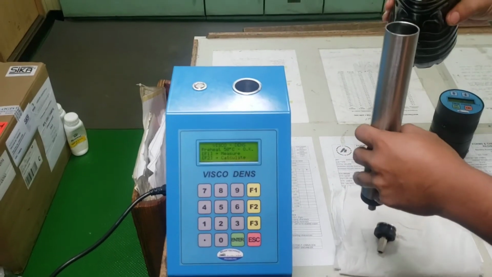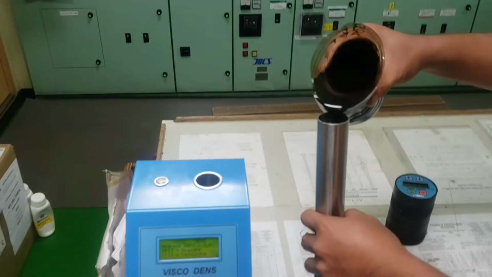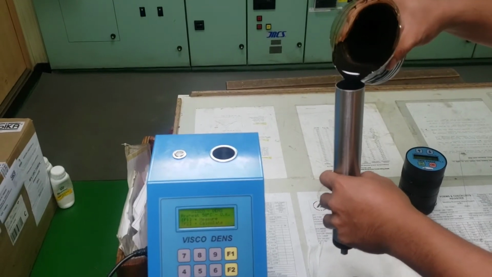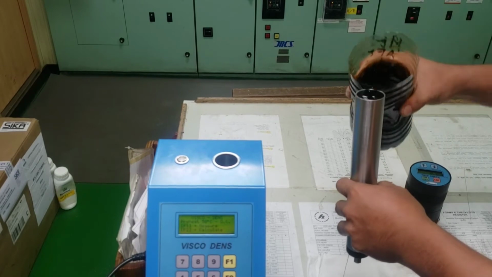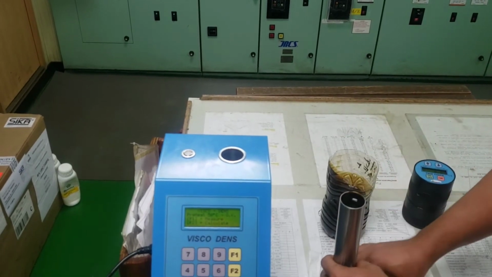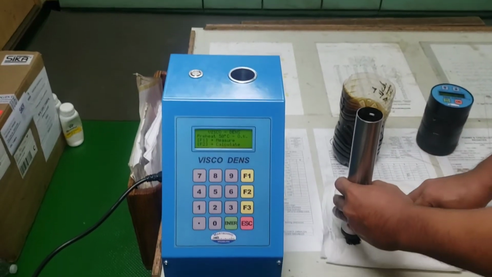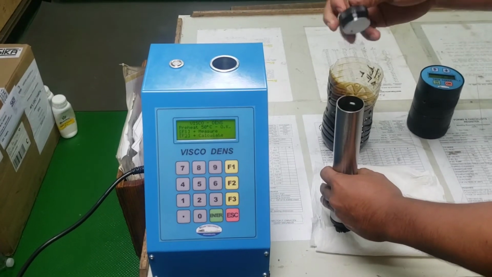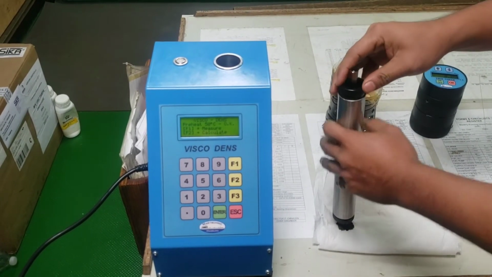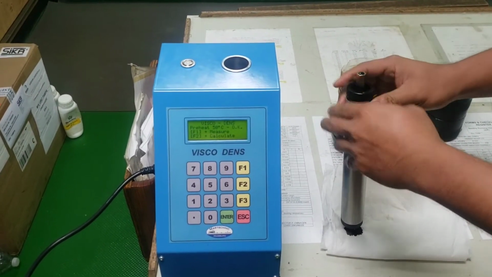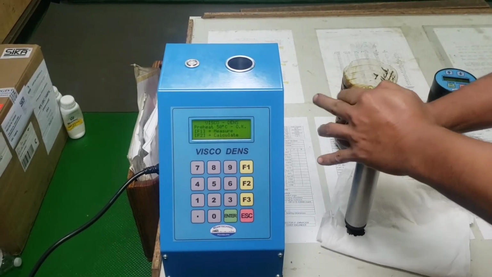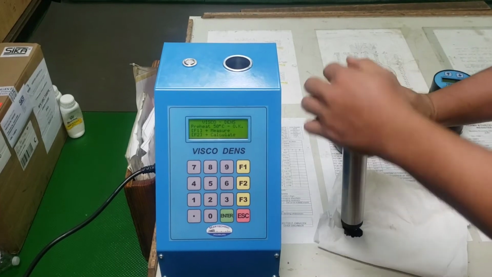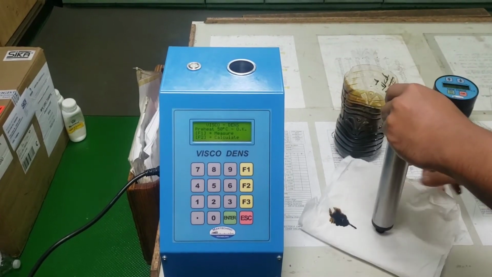So we're going to fill up this cylinder. We'll cover it with this cup.